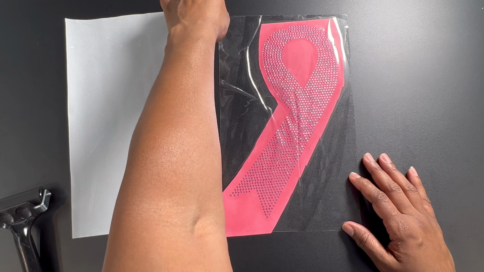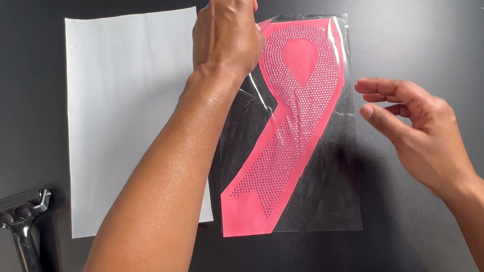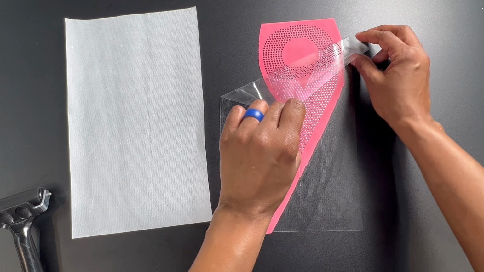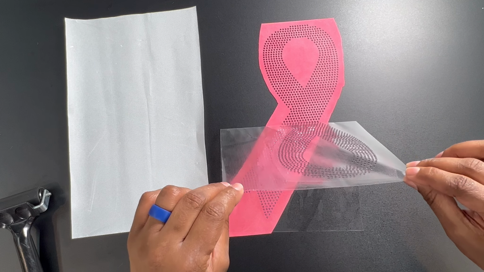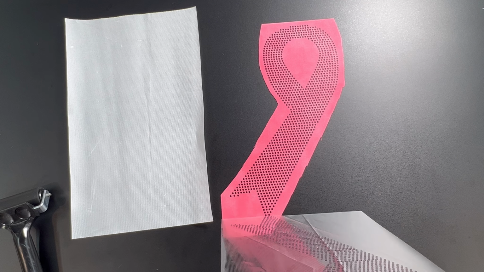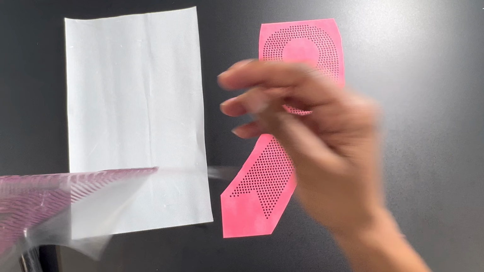So I'm going to take, I don't usually put my rhinestones back on the backing, because usually when I'm doing rhinestones, I already have my heat press heated up and I go straight to the heat press and we put it on. So I don't normally go through the extra step of putting it back on the backing.